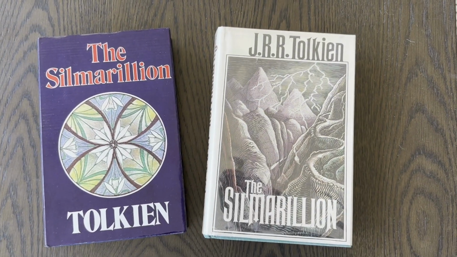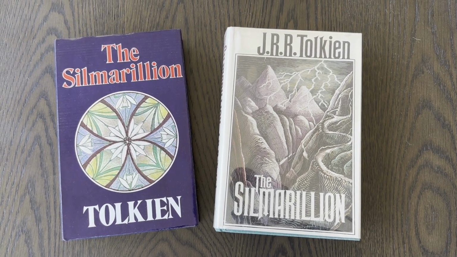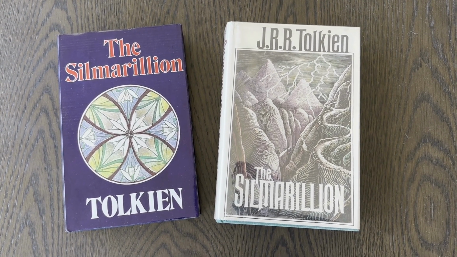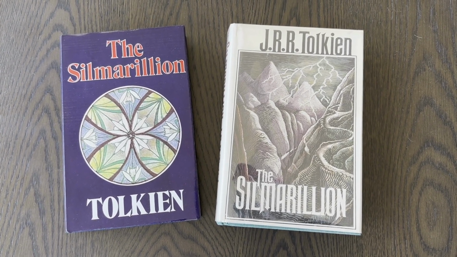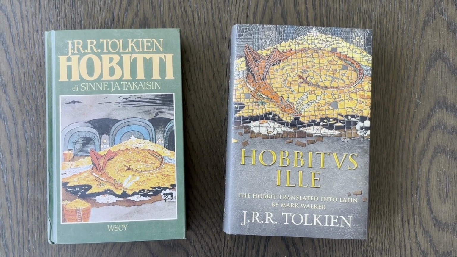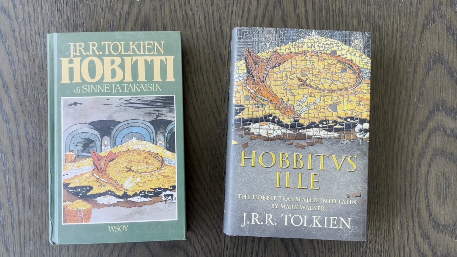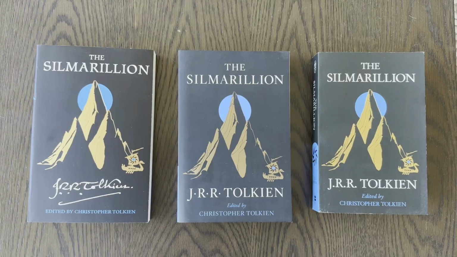These two are exactly the same work. They have the same text and in fact exactly the same pagination. But they have different publishers and completely different covers. These two books are both The Hobbit, right? Even though they have almost no words in common with each other or with the English Hobbit.